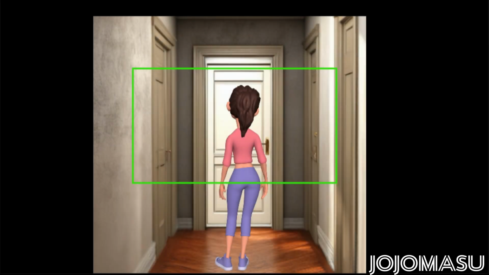Now that you've seen what we are going to do, let's get started. First, you'll need an image of a hallway. I generated this one using an AI app called Media Place.